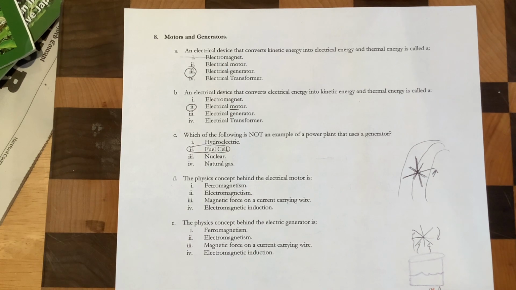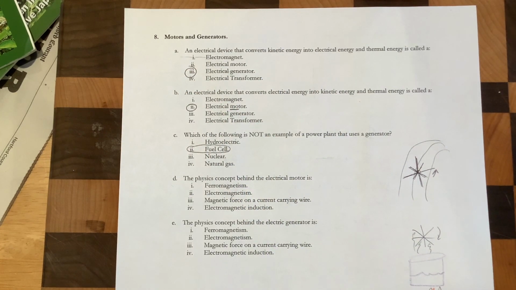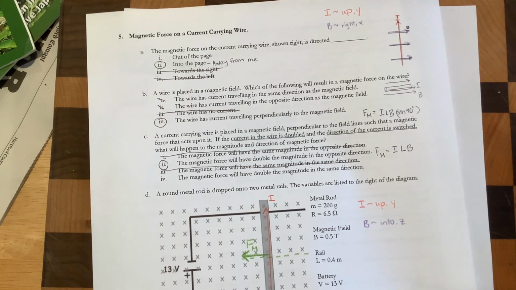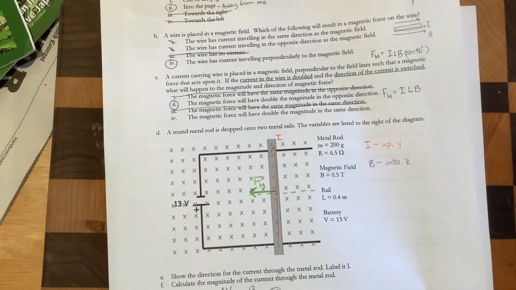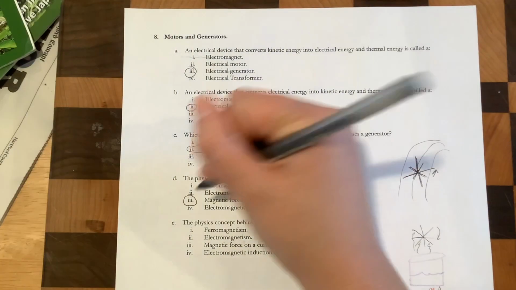Fuel cells are actually similar to batteries in that they're doing a chemical reaction. So it has no moving, turning parts. It's not kinetic to electrical. So the physics concept behind the electrical motor is that we have to create movement or motion. We're not creating voltage. So if we go back to number 5, in number 5, we are creating motion. And the thing we use for this is the magnetic force, ILB.